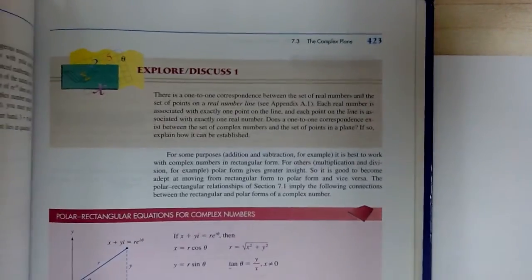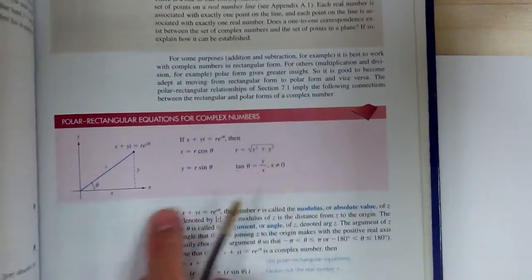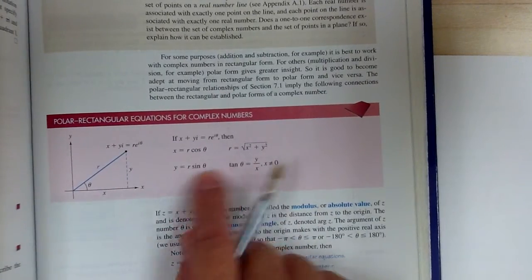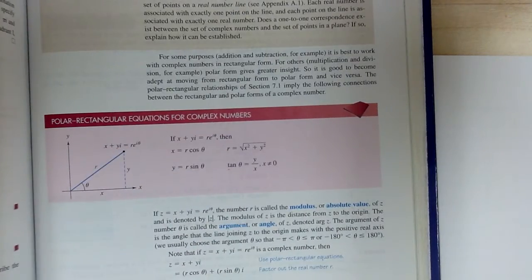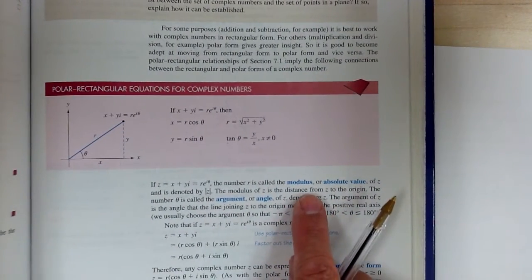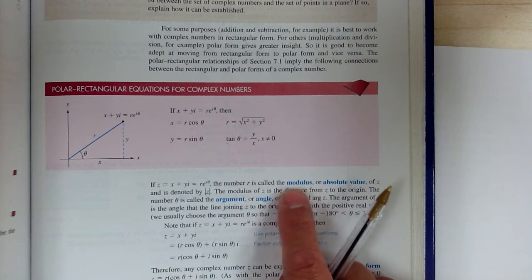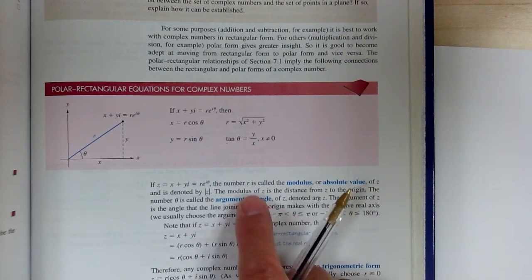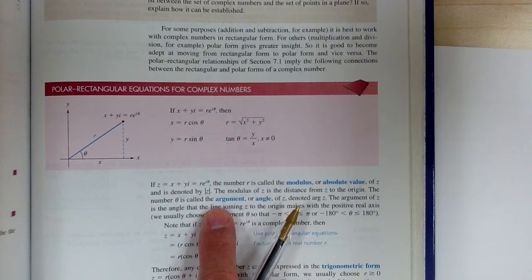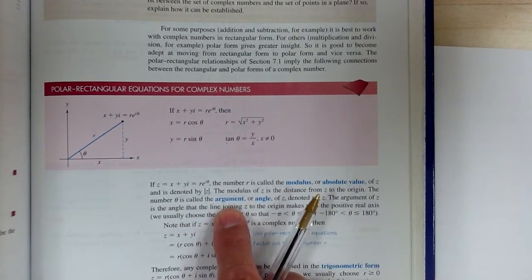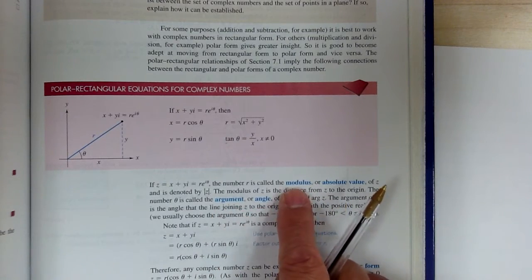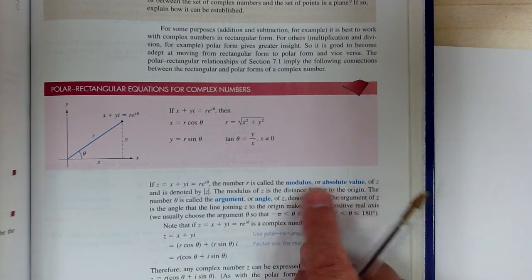If you go to page 423, right in the middle, we see this relationship before. That's the relationship between the rectangular and the polar form. Now there are a couple of terminologies you should be familiar with. One is called modulus. Modulus or absolute value is the length, or the r. The argument or angle is the theta. So be familiar with the terms modulus and argument. The argument is the angle and the modulus is the length.